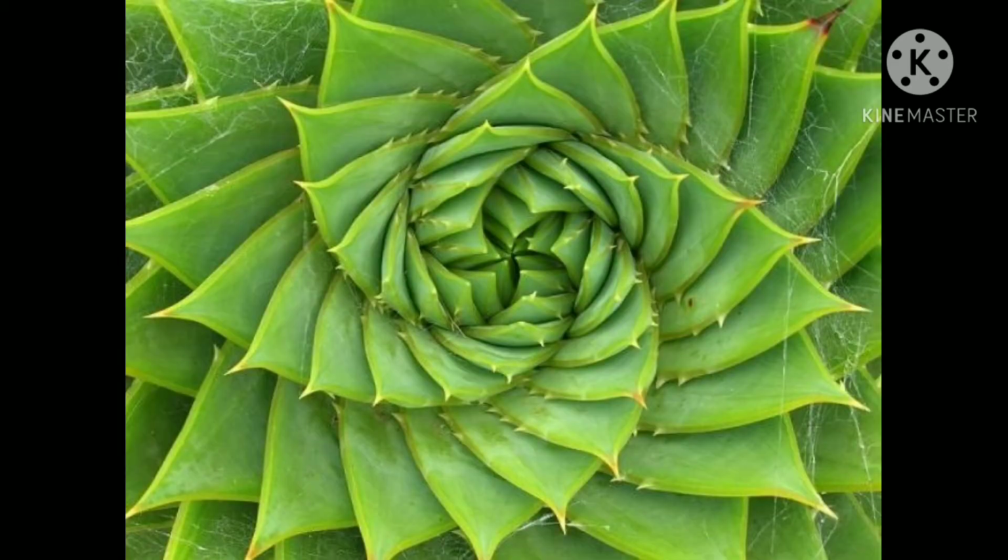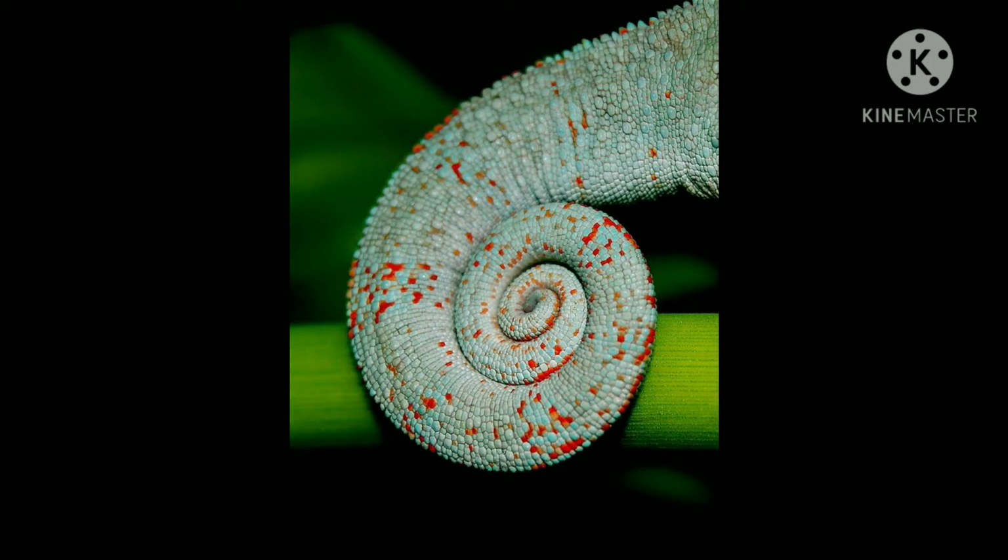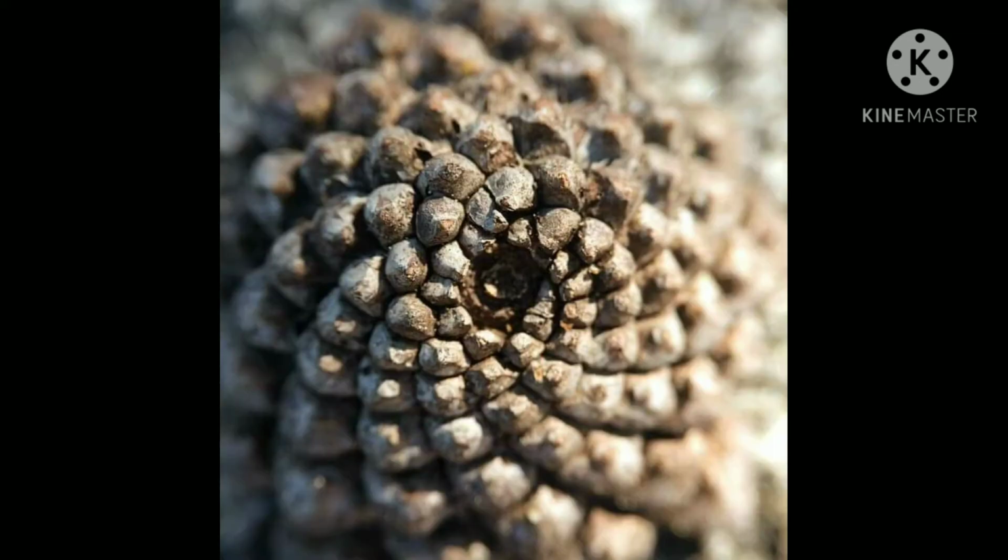Aloe plant, spiral aloe. Numerous cacti display the Fibonacci spiral. You can see how each set of leaves spirals outward. Fibonacci and armor equals very safe. The pangolin is able to protect its soft underbelly by forming a Fibonacci spiral. Chameleon tail, the tail of these creatures naturally curls into a Fibonacci spiral. All pine cones display a Fibonacci sequence. The bracts on pine cones increase in size as you move outward, displaying a Fibonacci spiral.